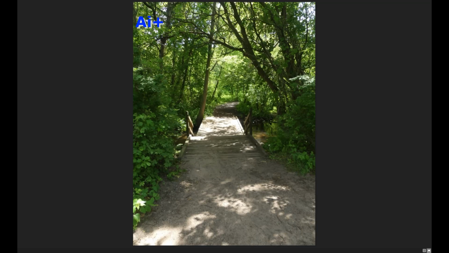Now this is AI Plus. And I want you to pay attention to the sides here. The shadows over here. And also, as you can see, the deck is kind of blown out, but only because I had it set in the center. I could have reduced it, but I didn't because I wanted both to be shot at the same light exposure. So pay attention to the highlights and shadows.